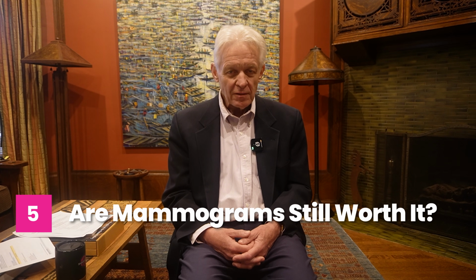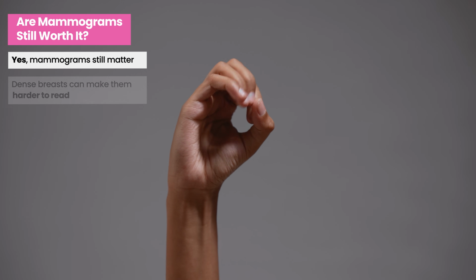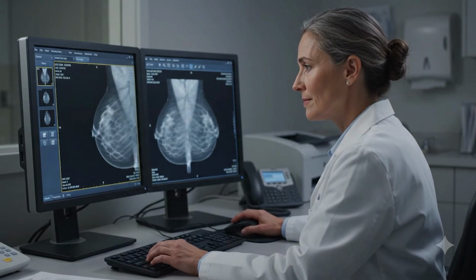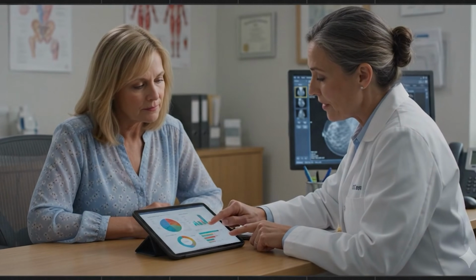So after this long discussion, the fundamental question comes up, are mammograms still worth it? And I would submit they are. We know that it's not a perfect tool, but it remains the best screening tool we have, and we use it as a foundation for whatever additional testing is needed. So we would still recommend mammograms be done.